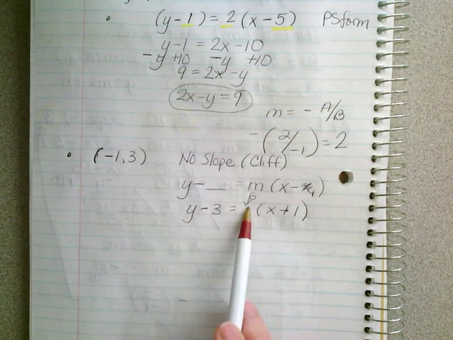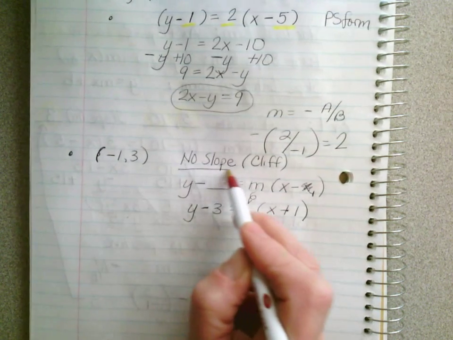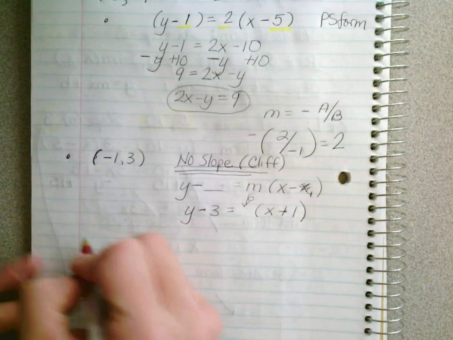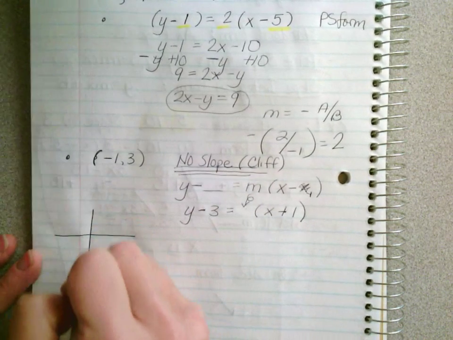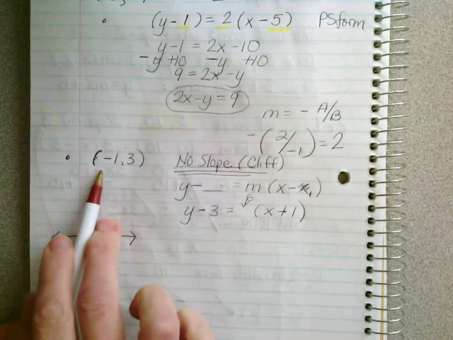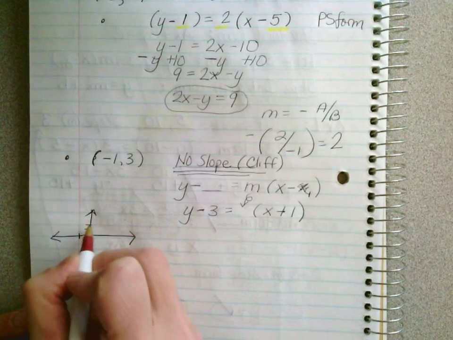Well, what do I do with this? Is this a 0? Is it a 1? So I am going to challenge you: if you are given this piece of information, I want you to recognize something. No slope, and this is the point you're given, so over -1, up 3.